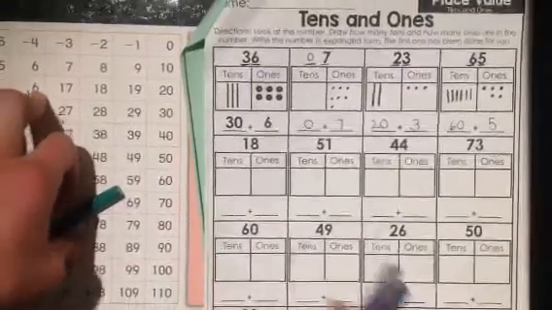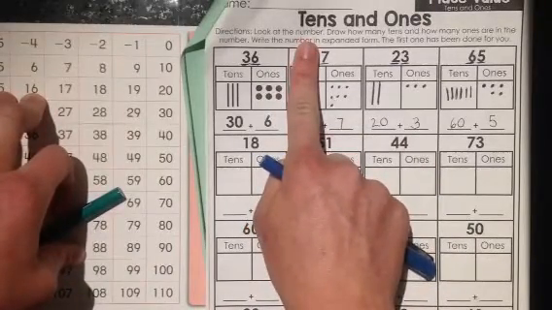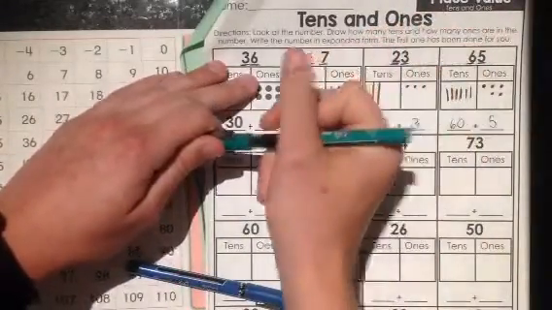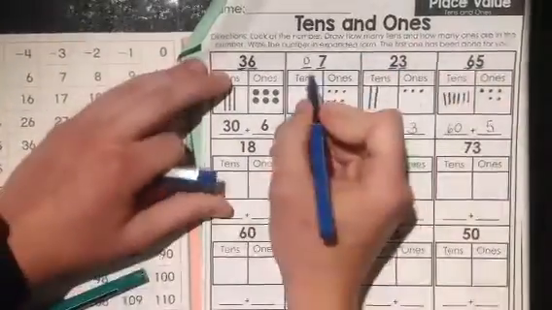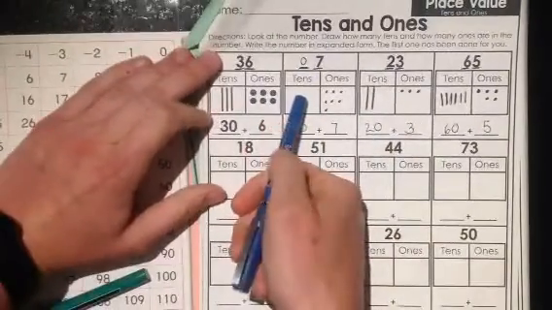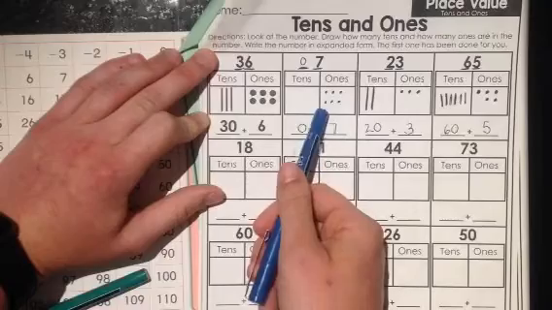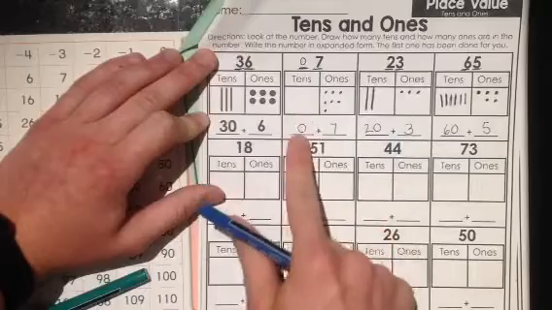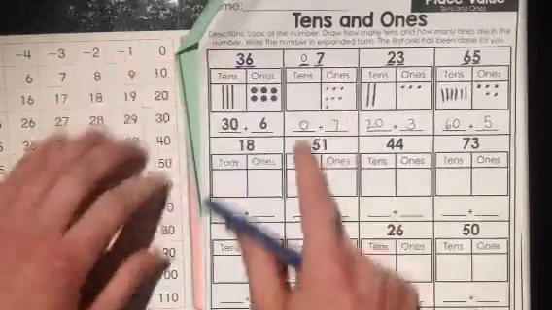Now for number 2, we have 7, okay? So there is nothing in our tens place. I underlined my 7 in green, and the 0 I just wrote in just to hold the place value of the 10, but I know that there's no tens, okay? So I leave my tens blank because I have no longs, I have no tens, and I just filled in my ones. So I had 1, 2, 3, 4, 5, 6, 7, 7 ones. So 0 tens plus 7 ones equals 7. So 0 plus 7 equals 7.